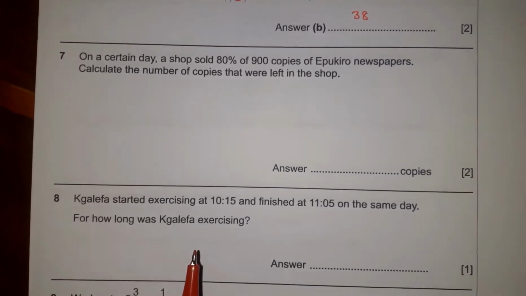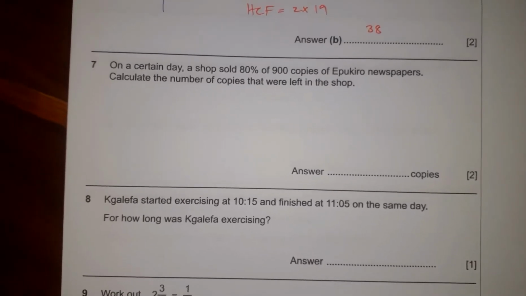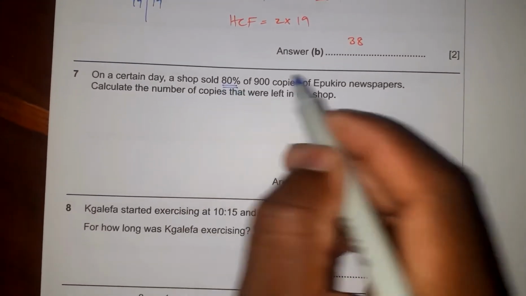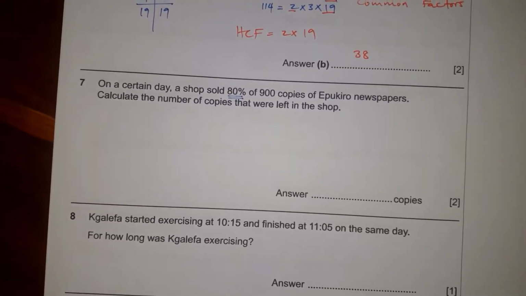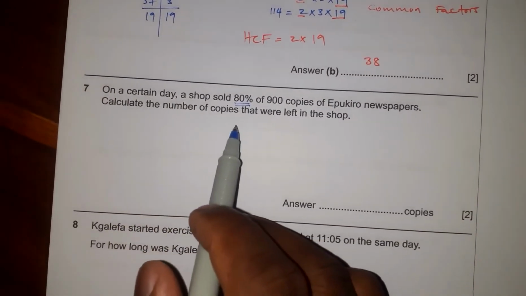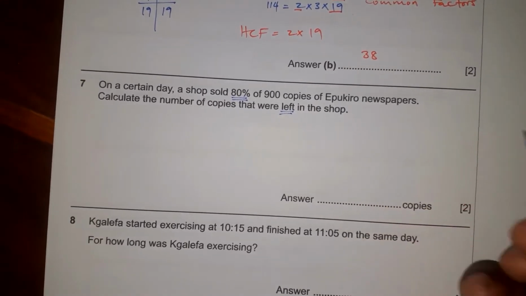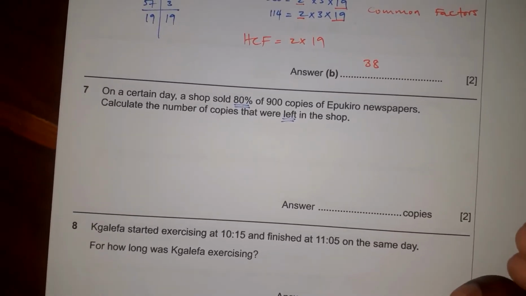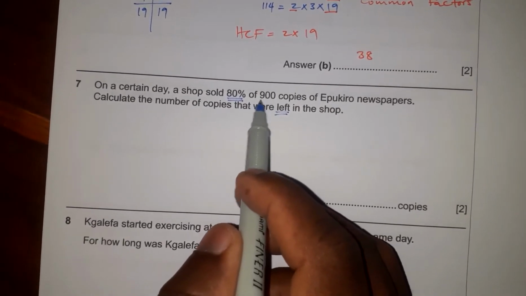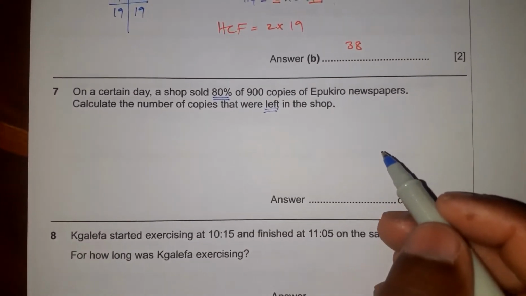Number 7. On a certain day, a shop sold 8% of 900 copies of a newspaper. Calculate the number of copies that were left in the shop. So first we have to calculate 8% of that, and then we are going to subtract from this amount. Then we are going to get the number of copies that were left.